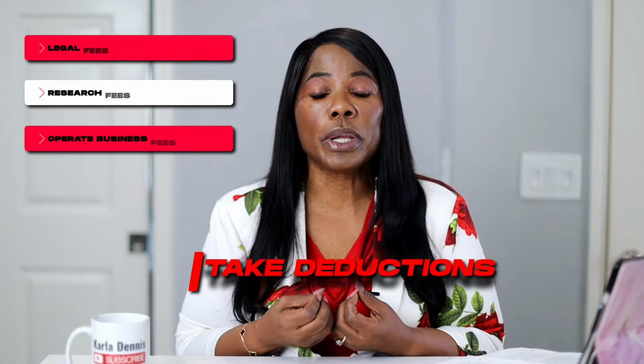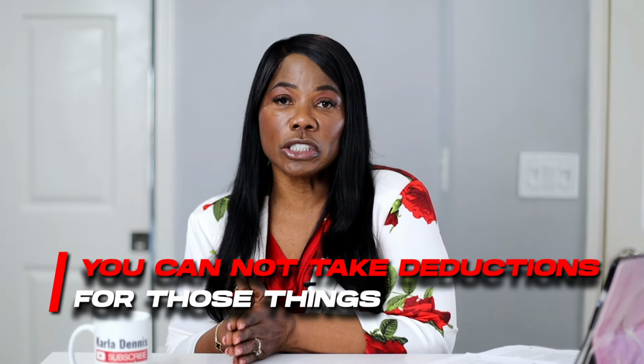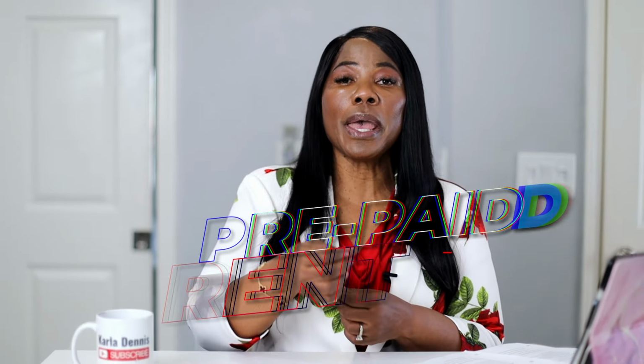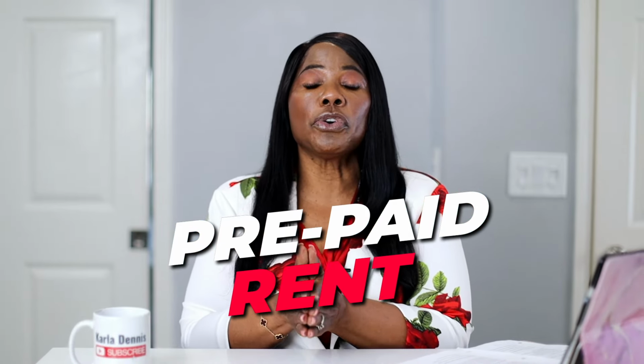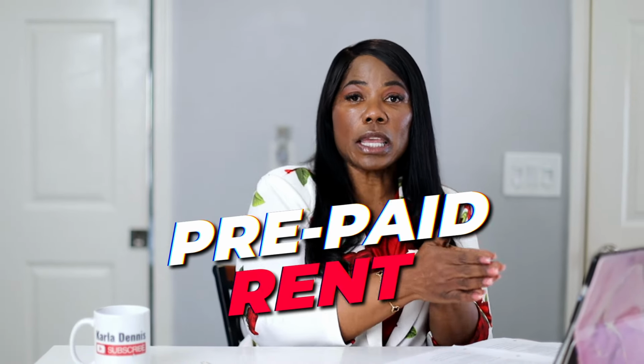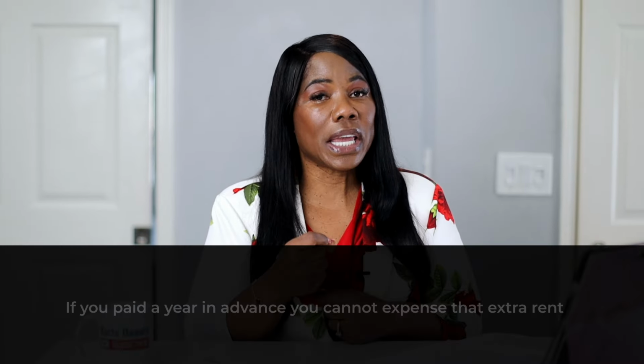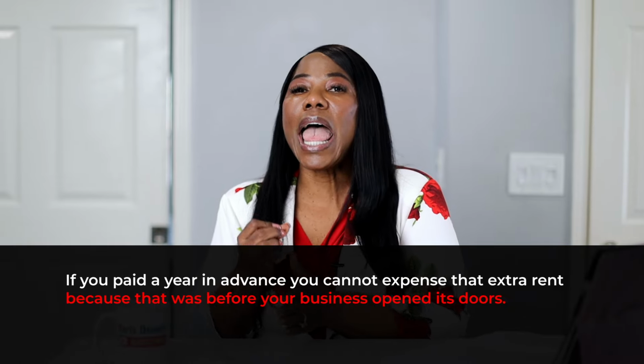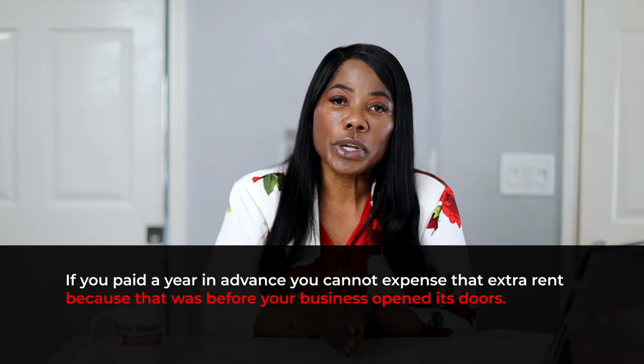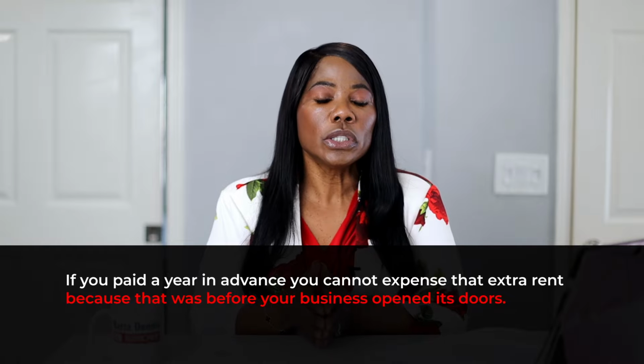It includes fees for getting all of your stationery and things that you need to operate your business before your doors are open. You cannot take deductions for those things. If you prepay rent, the amount of rent that is for the first month or the second and the third month of that year, you can expense those rents. But let's say if you paid a year in advance, you cannot expense that extra rent because that was before your business opened its doors. So you're going to have to capitalize that rent and write it off over time.